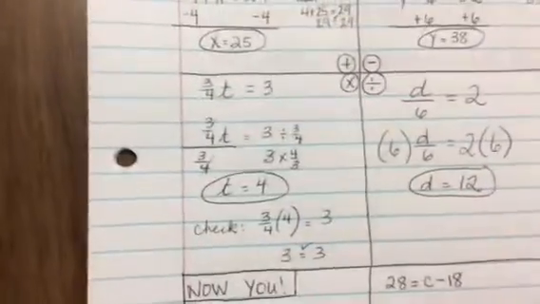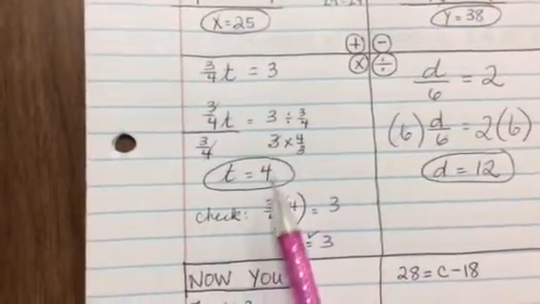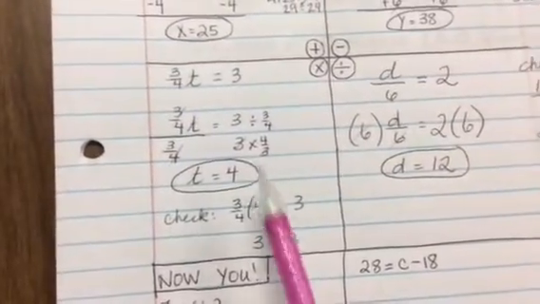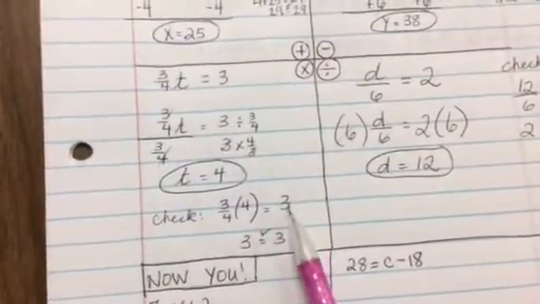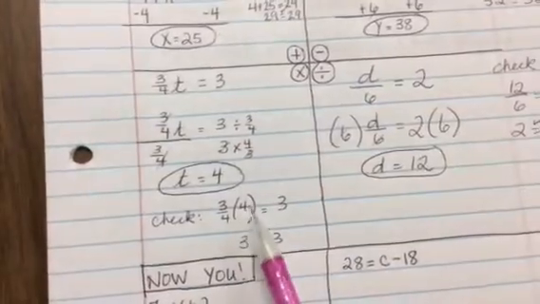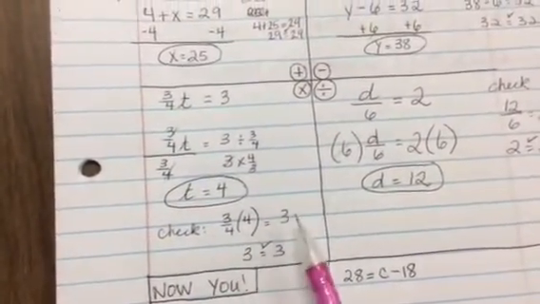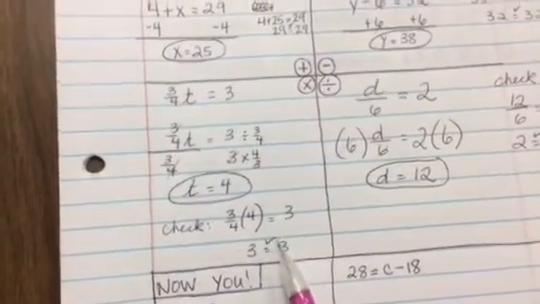Okay, so now to check it, always check. If you're telling me t is 4, then 3/4 t, 3/4 times 4 equals 3. So this is 4 over 1. 4 divided by 4 is 1. 1 times 3 is 3. 3 equals 3. Check. We got it.